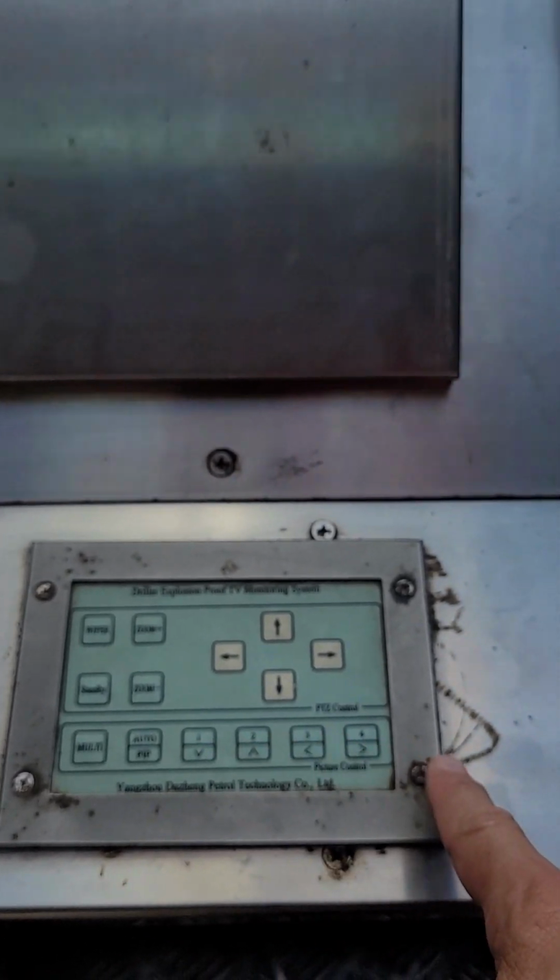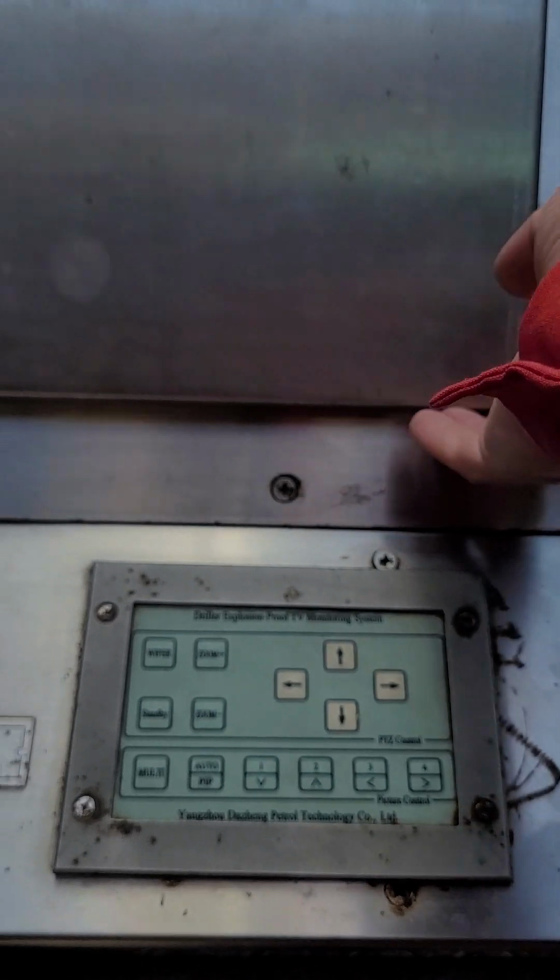And here cameras. We have 4 cameras. 1, 2, 3, 4. Whatever he can see. And here we have an electronic system. This one he can watch, the driller. And here also we can watch the cameras.